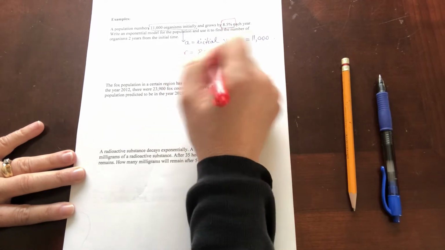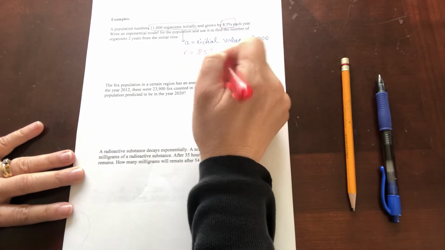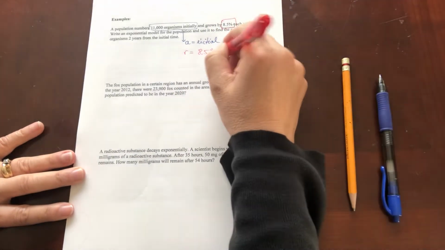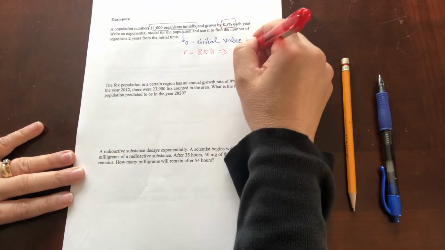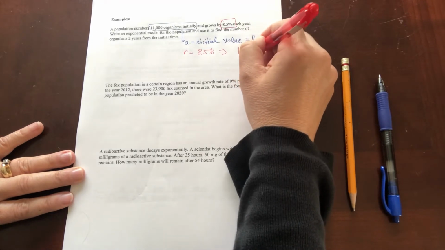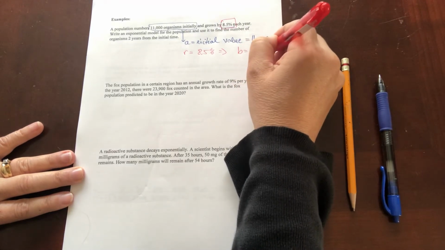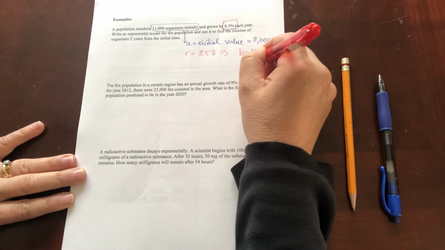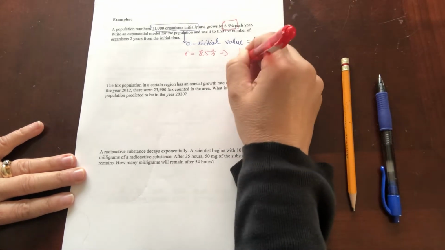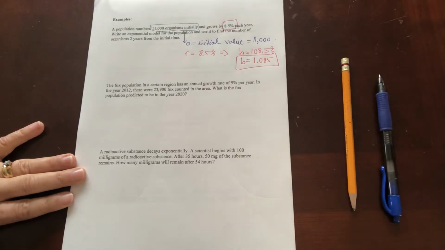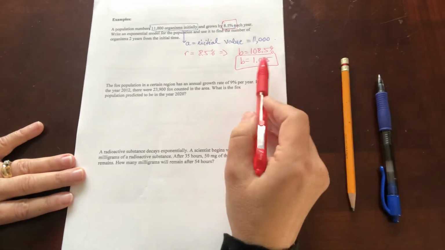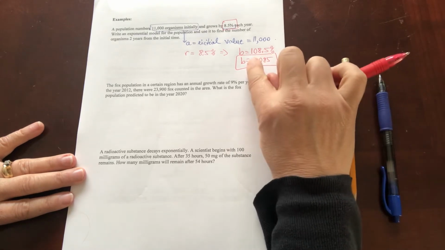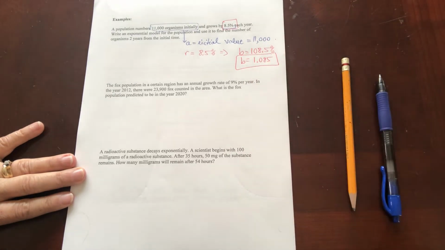So if it wasn't growing, it would stay at 100%. It grows by 8.5%, so that means our base is going to be 108.5%. That translated into a usable number is 1.085. Okay, so from the 100%, where nothing is happening, doesn't grow, doesn't decay, this one's going to grow by 8.5% each year.